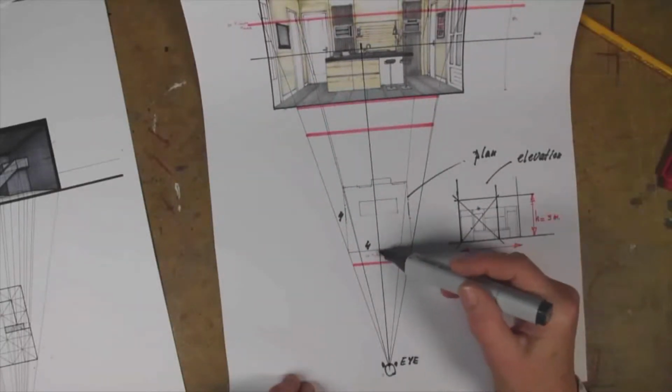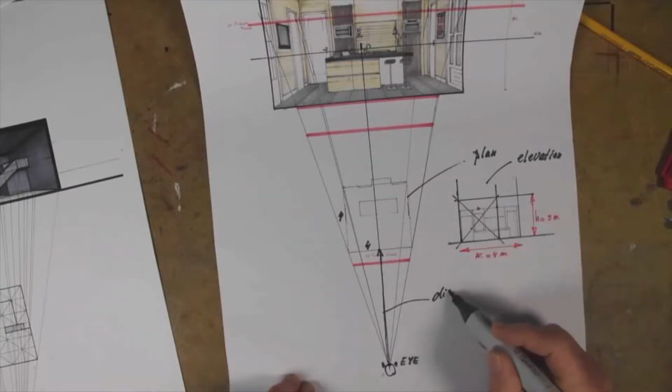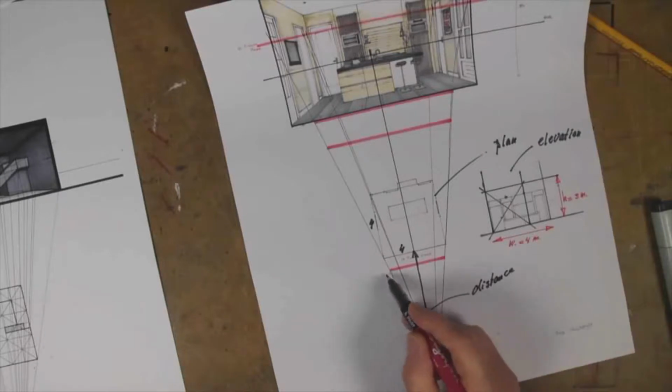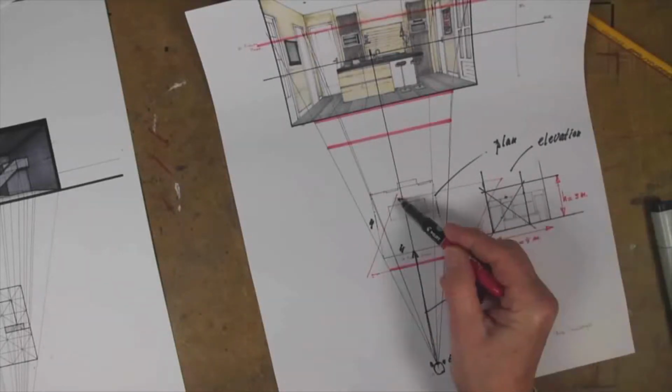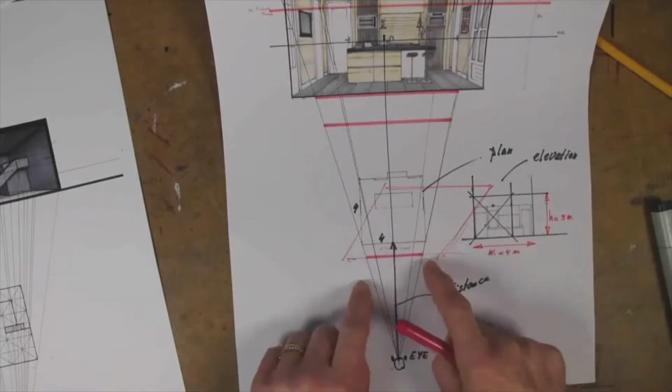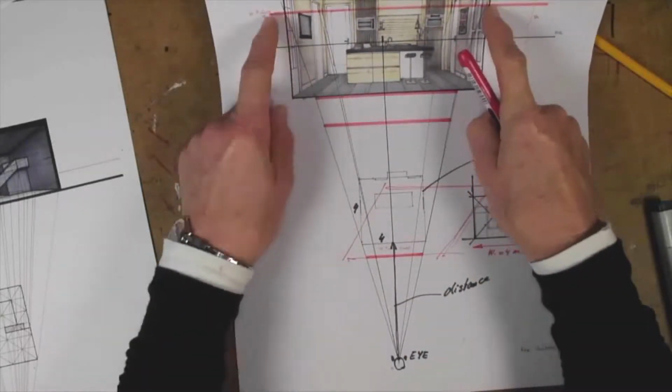I can choose the picture plane wherever I want it, between me and the object, but also behind the plan. It is depending on how big I want to make the drawing. All the red lines show the size of the drawing on the picture planes.